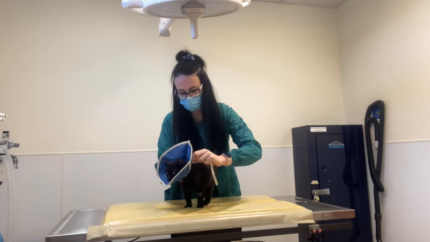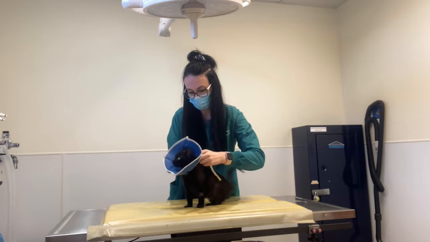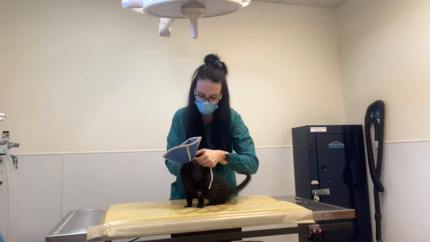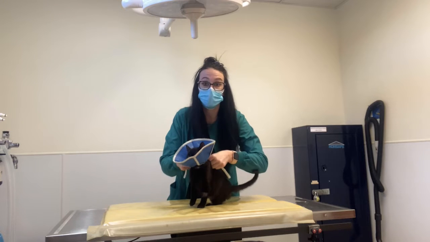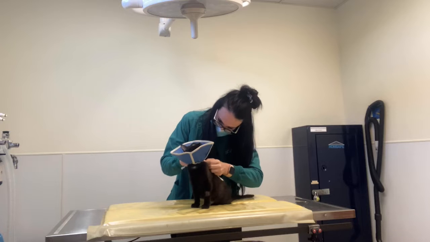And then when you tie the e-collar, you want it snug so they can't kick it or get stuck in it or anything like that, but you still want to be able to fit 1 finger underneath. So I know you hate it, sis. I'm sorry.